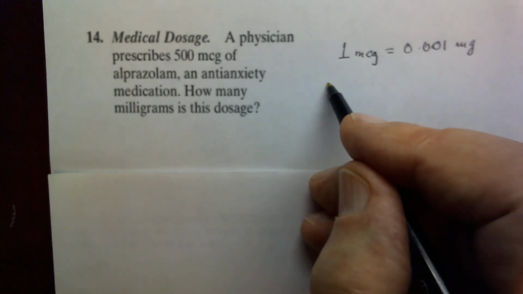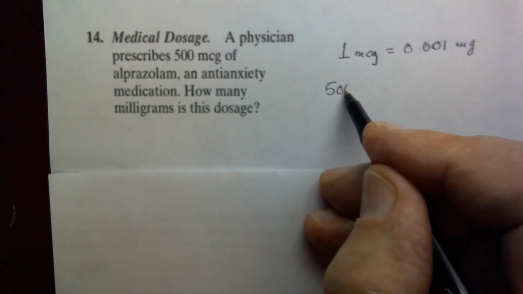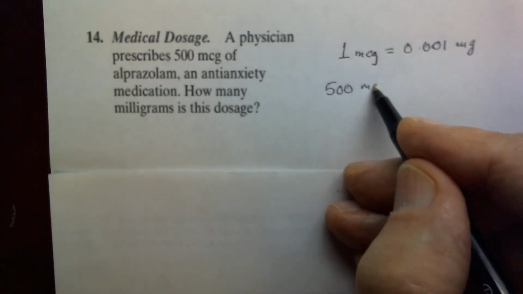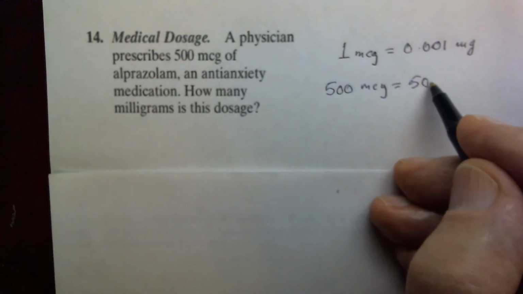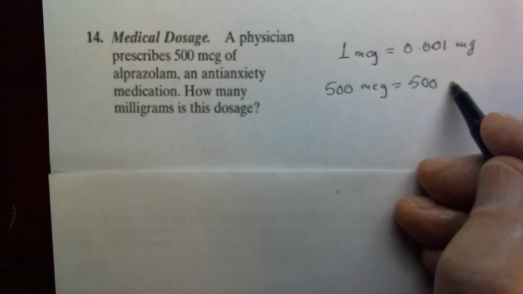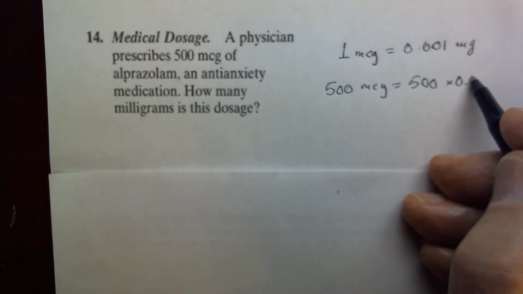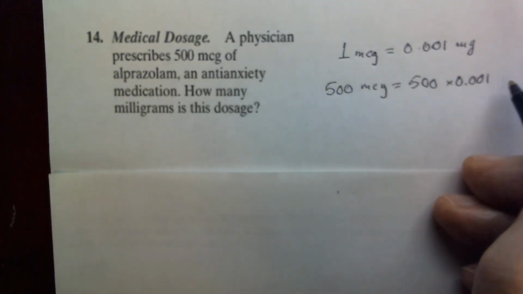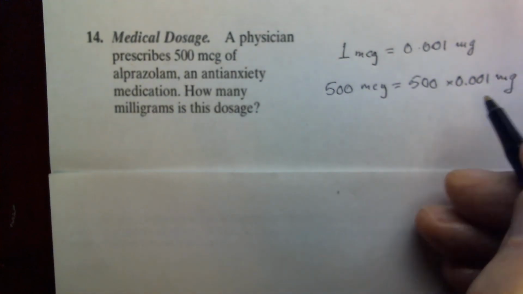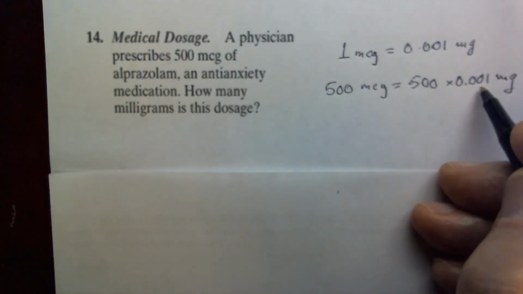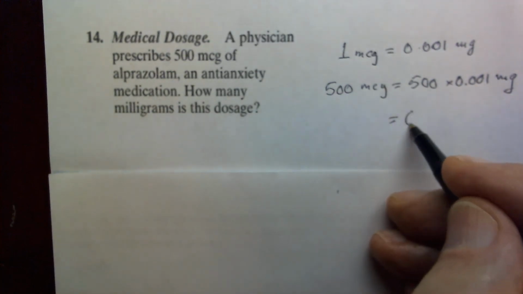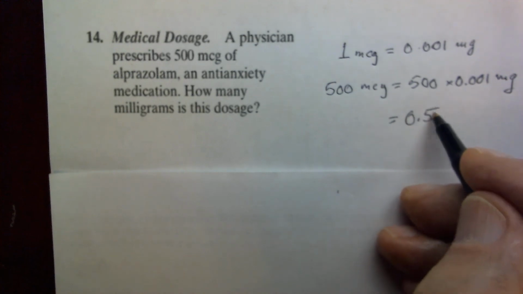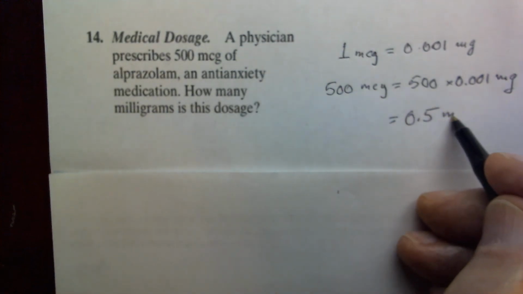Therefore, 500 micrograms equals 500 times 0.001 milligram, and 500 times 0.001 equals 0.5 milligram.